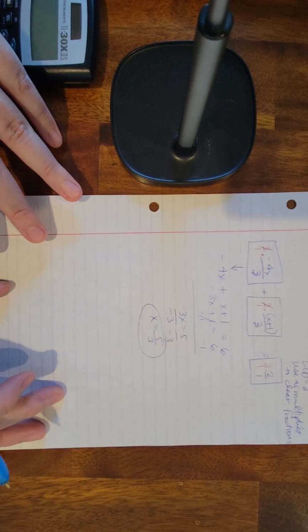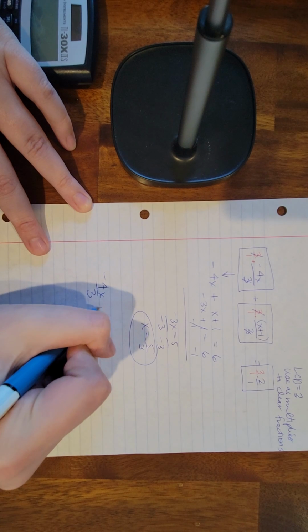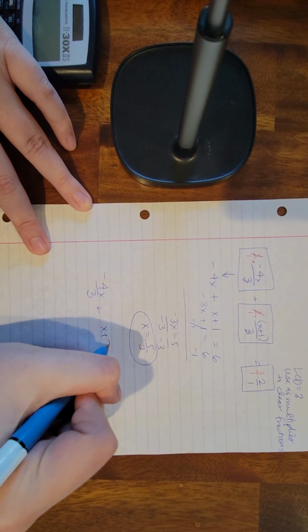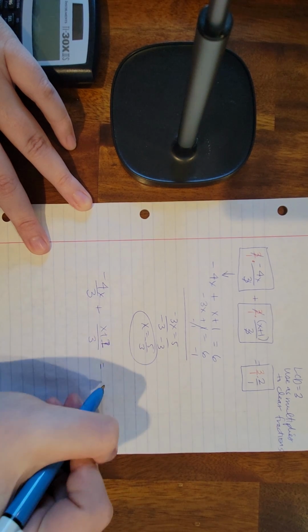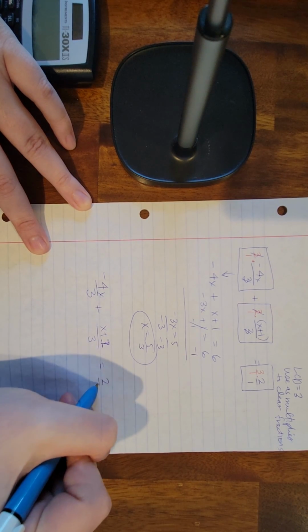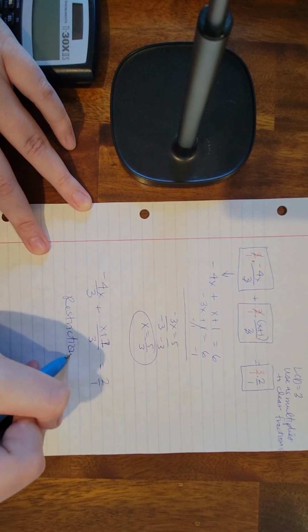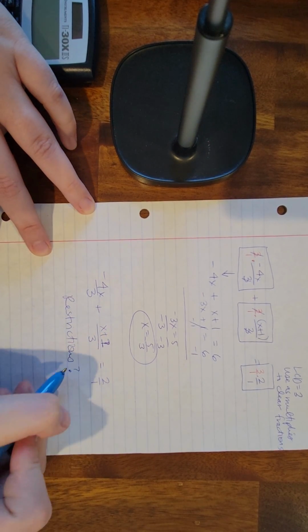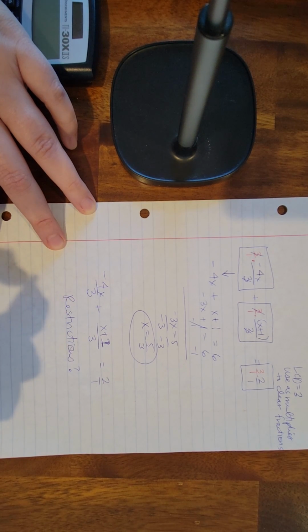The other thing I wanted to show you on a problem like this, and I've got a couple examples, is if they ask about restrictions, the only thing you have to worry about is any denominator that contains an x.